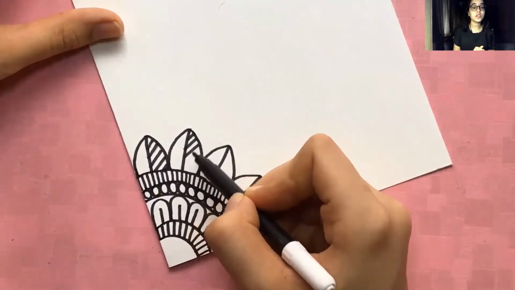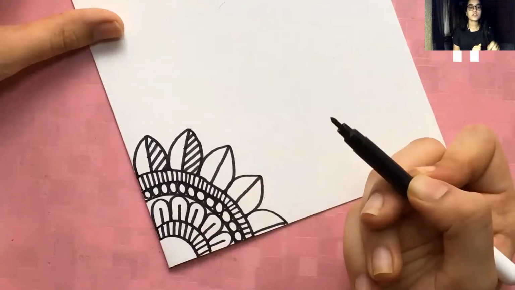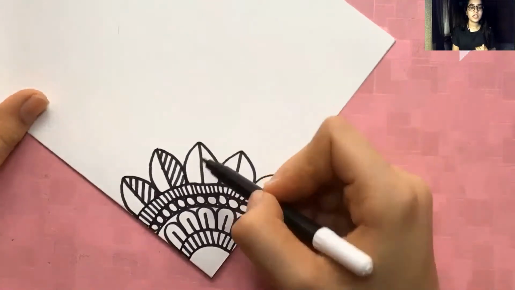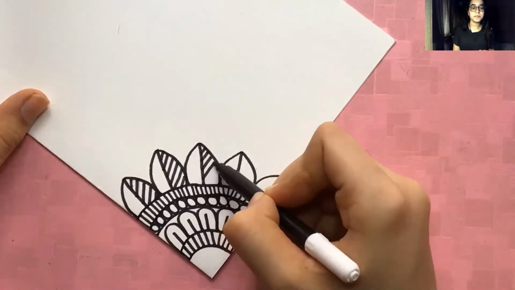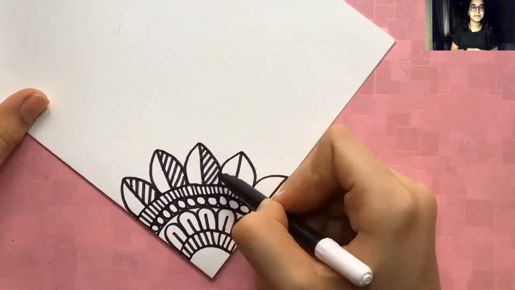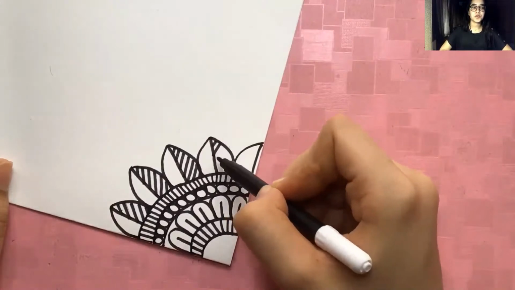If you have ever looked at a leaf, have you ever seen those diagonal lines? Those are nothing but the veins of the leaf. So that is what we are drawing over here, these simple diagonal lines.